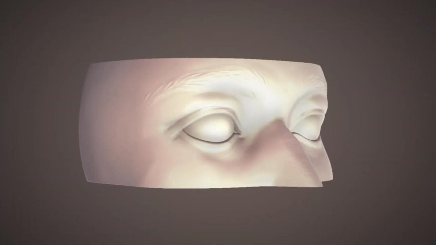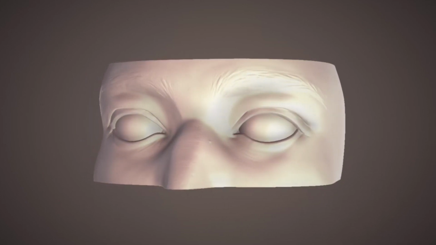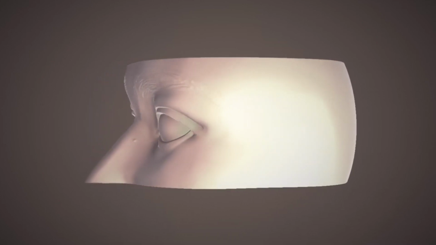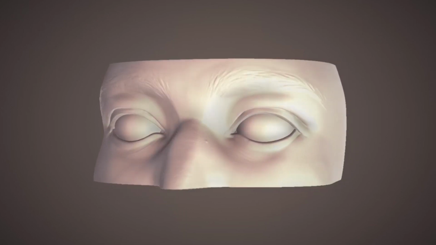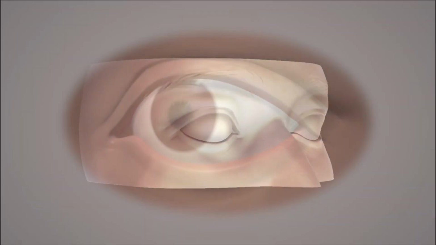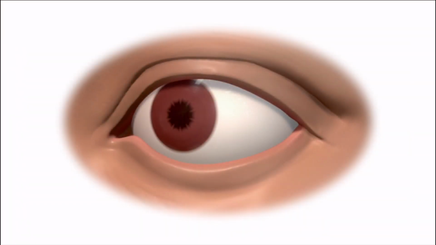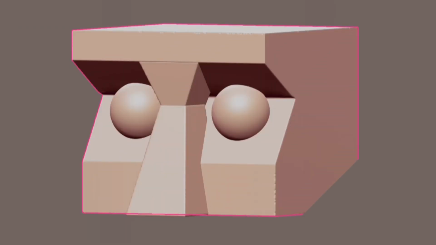In this video, I'll show you how to sculpt realistic eyes in Nomad Sculpt and the structure behind them to achieve ethnic and age differences. We tend to think of eyes as only this, but to fully understand them, we need to understand the volumes where they sit and around them.